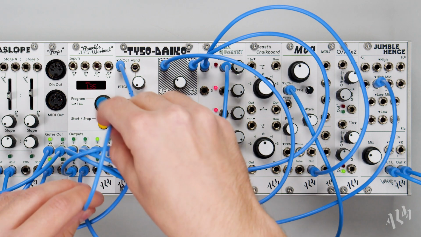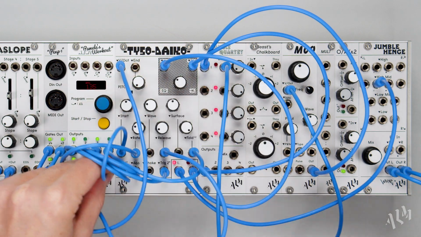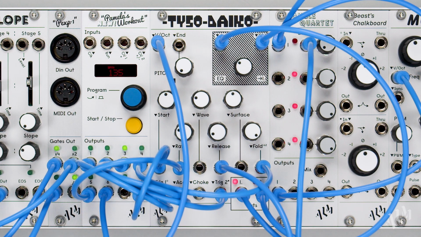Let's add some modulation back to the start frequency and increase the rate control to reach into FM territory.